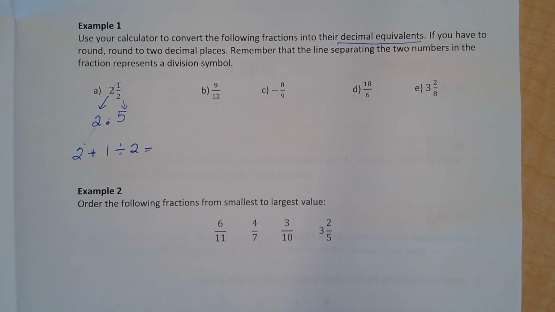N means plus 1. Okay, is that good? Anybody else needs to see this?